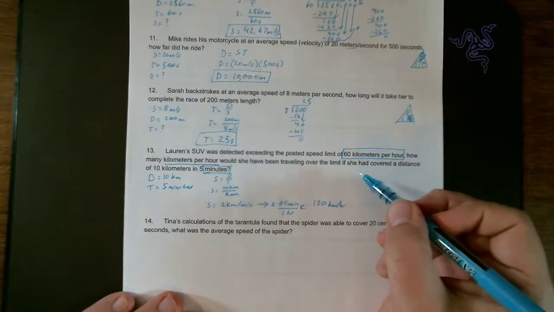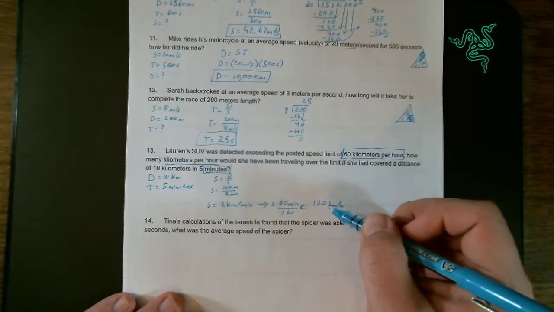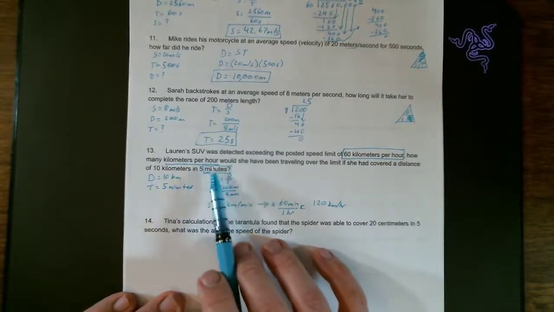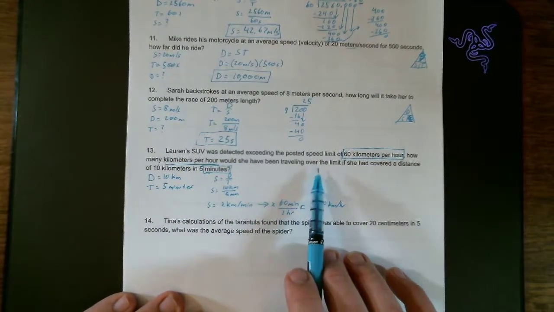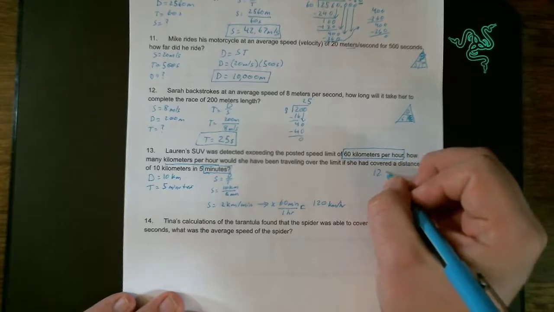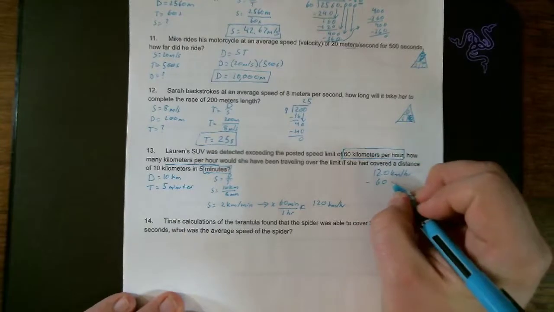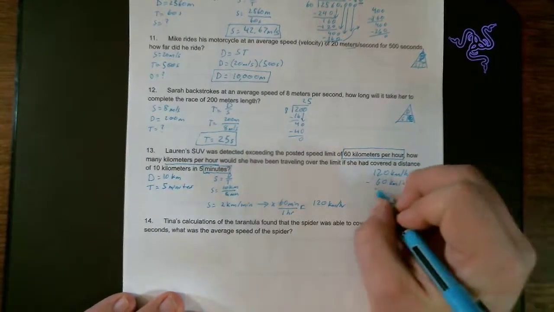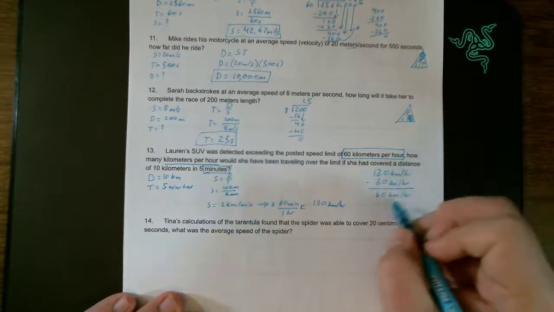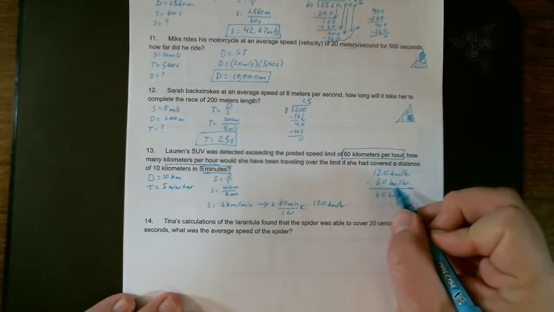What was her original speed? Or what was the speed of the area? Well, that was 60 kilometers per hour. She's going 120. The question asks, okay, in kilometers per hour, how much over the limit was she? So we have to take her speed she's going, subtract the speed that's posted legally, and we see that she is going 60 kilometers per hour faster than the posted speed limit.